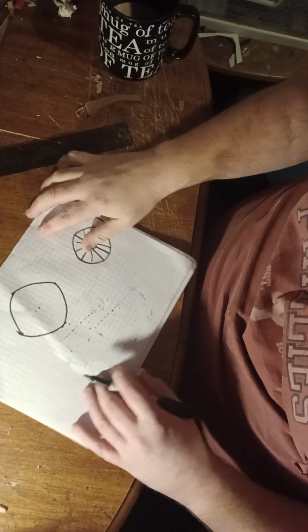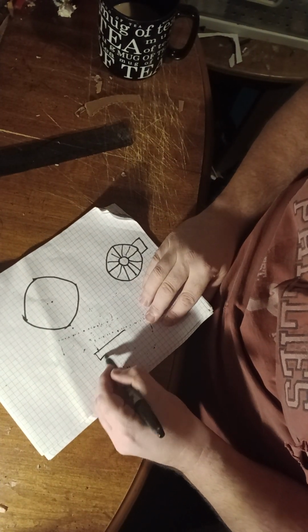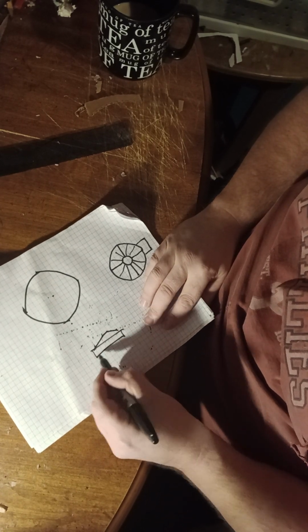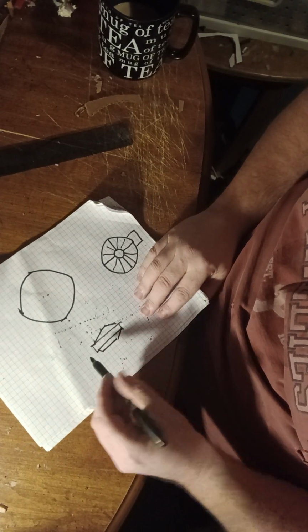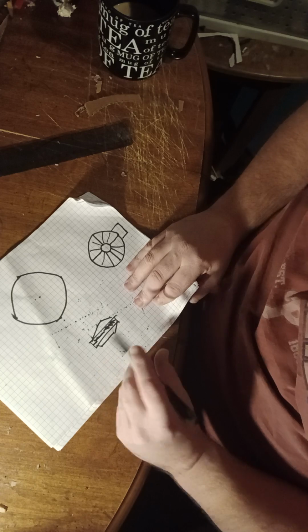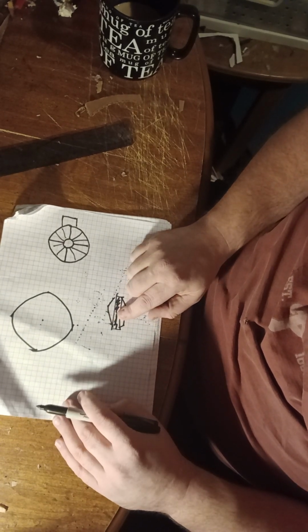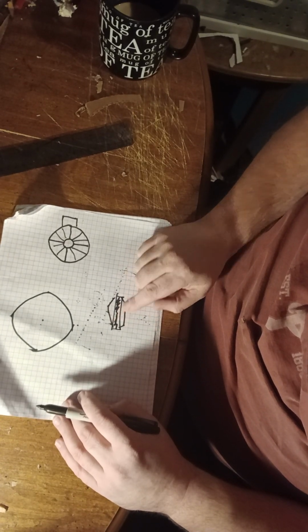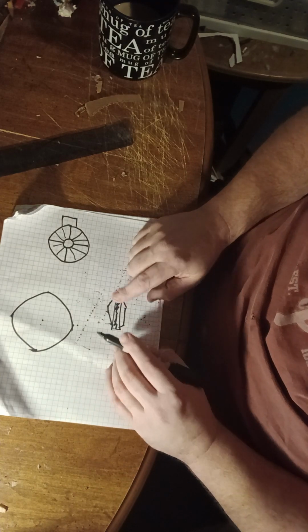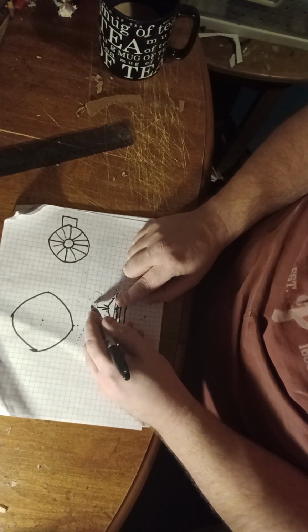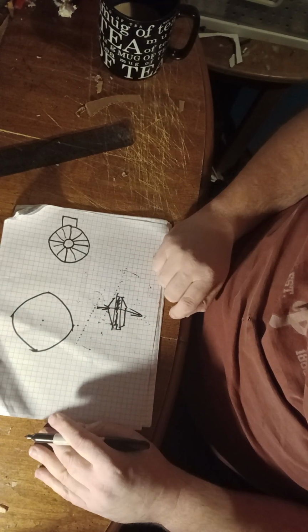On the design we've got this. I want to have this section and anchor that to the middle, that down there, of the ship.